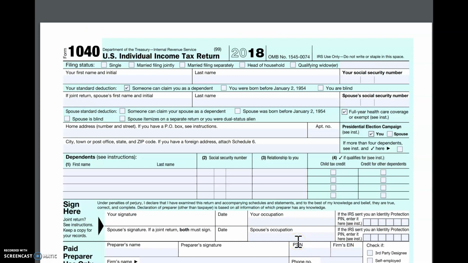Now that we've gathered all of Josh's forms, you've got the W-2, which he would have received from his employer by January 31st, and the 1099-INT, which he received from First Bank, and he has to receive that by January 31st. And we've downloaded the tax forms. We're ready to go. So we'll start out here at the top with filing status.